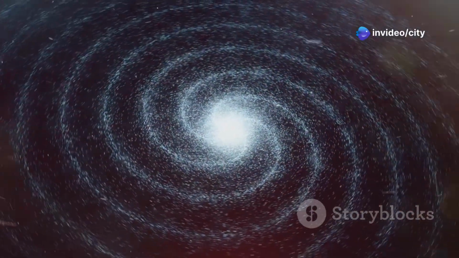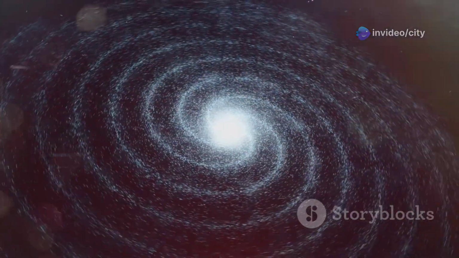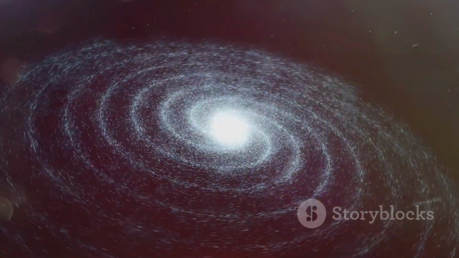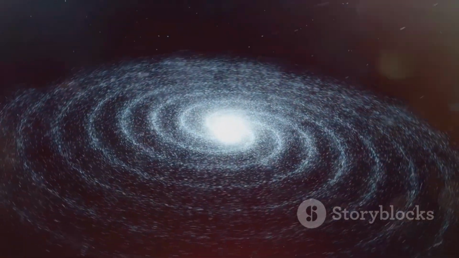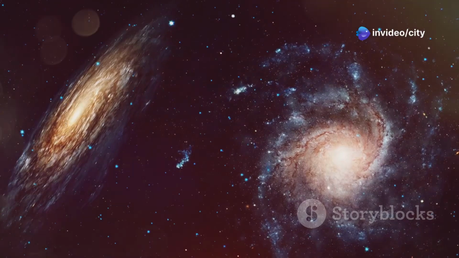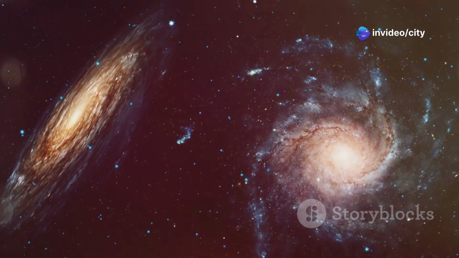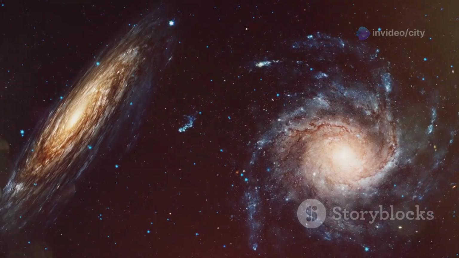At the center of the galaxy lies the bulge, a densely packed region of stars. This central bulge grows over time as more matter is pulled in by the galaxy's gravitational pull. The bulge is often home to older stars and can contain a supermassive black hole at its core.